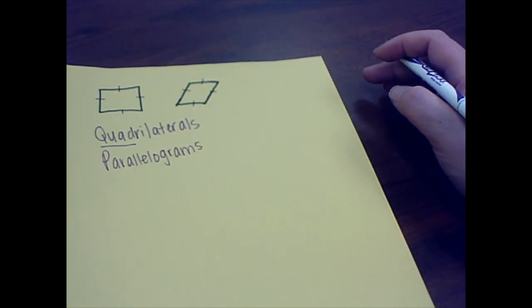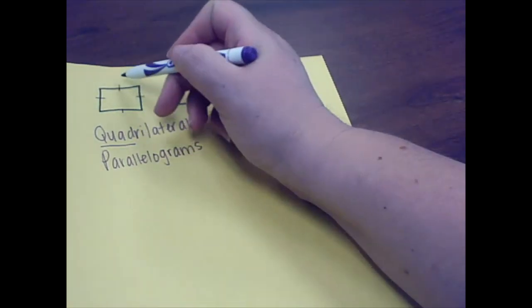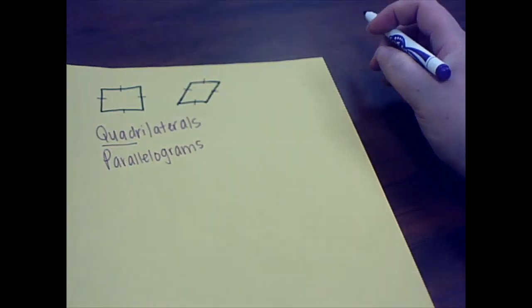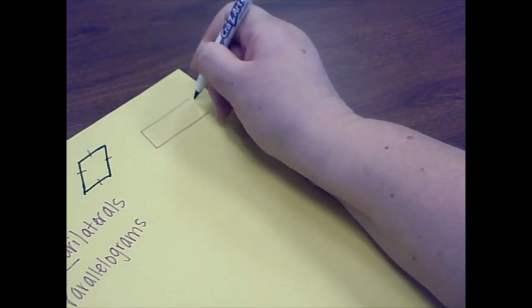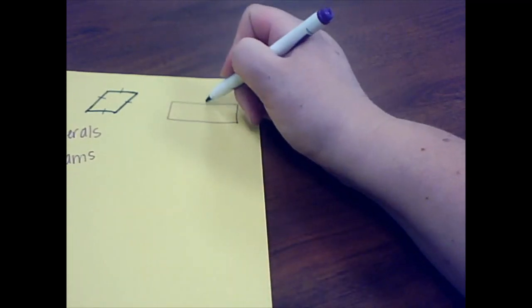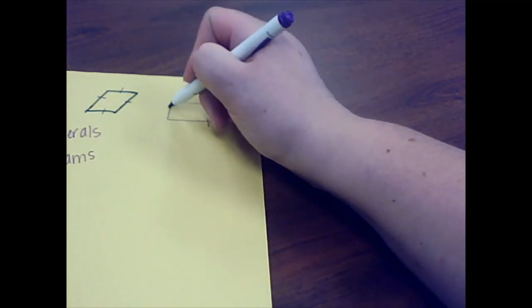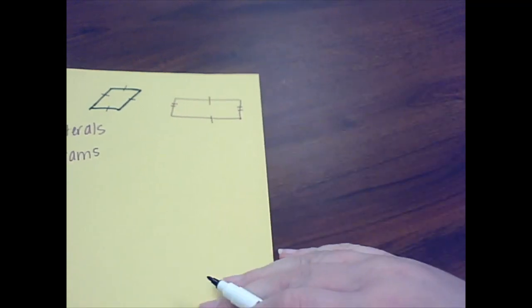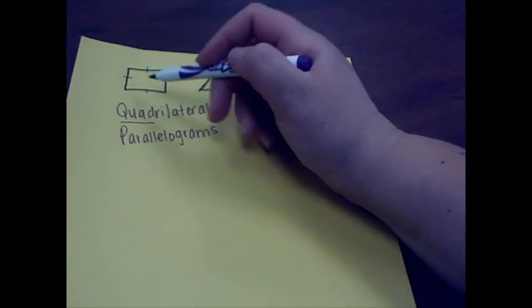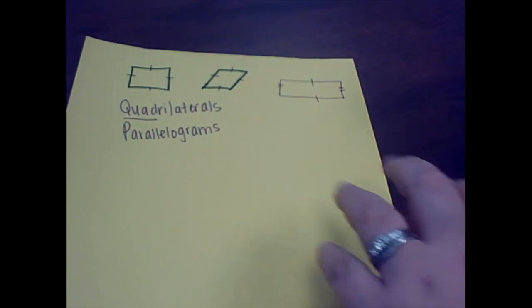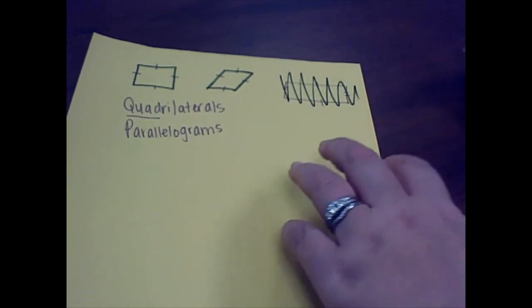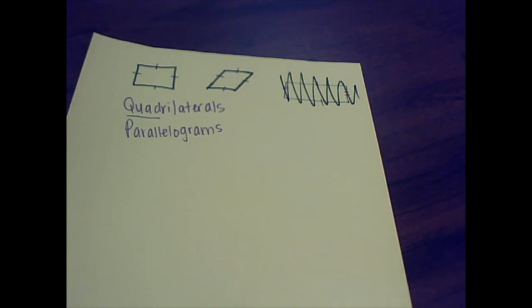Also, looking at a square and a rhombus, we know that all sides are equal. It's not like a rectangle, right? A rectangle has these 2 sides that are equal in length, and then these 2 sides that are equal in length. But a square and a rhombus, all sides are equal in length. So we know that that is a characteristic that is the same between them.